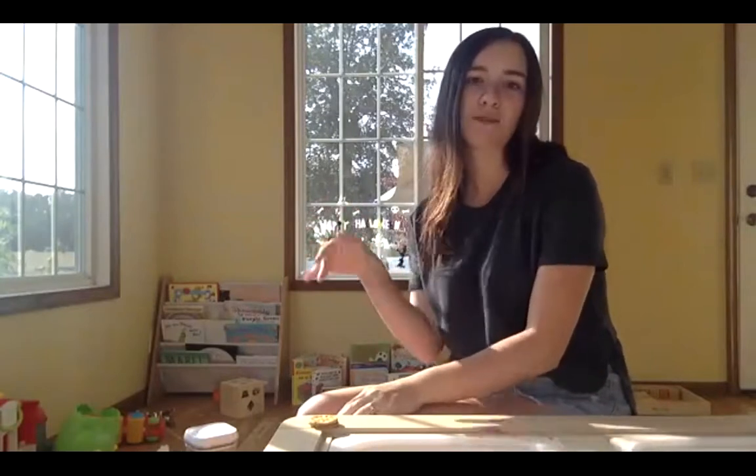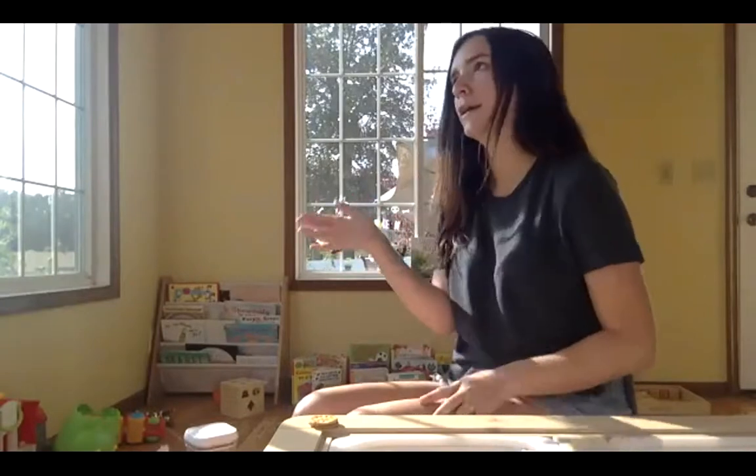So there's all different setups that parents and teachers can use. Sensory bins are literally exactly what they say they are. They're bins that kids can explore things through their senses with. So they work great for all children.